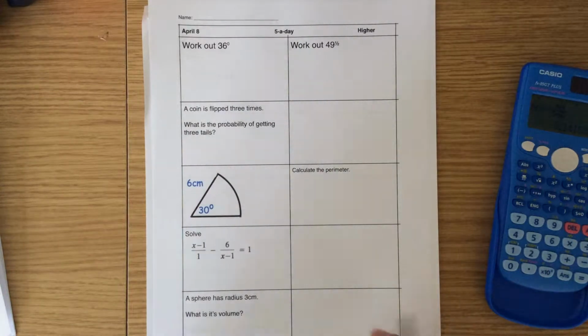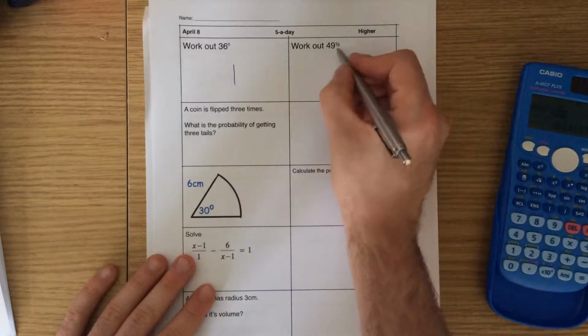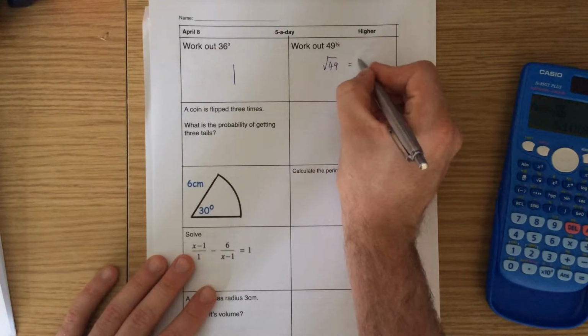Right, April 8th, 5 a day. Anything to the power of 0 is 1. 49 to the power of a half means the square root of 49, which equals 7.